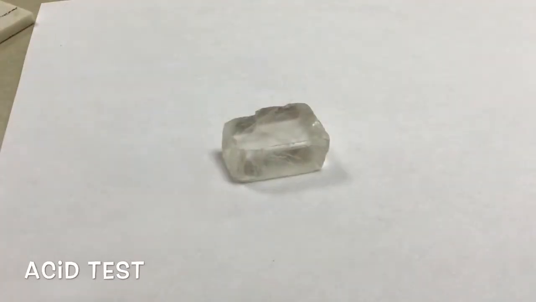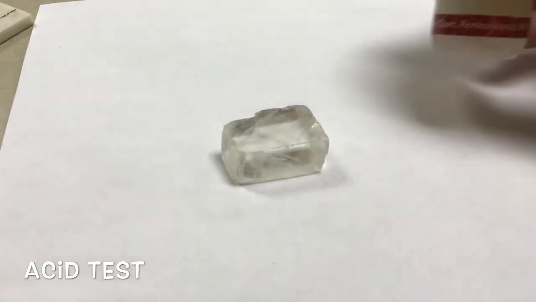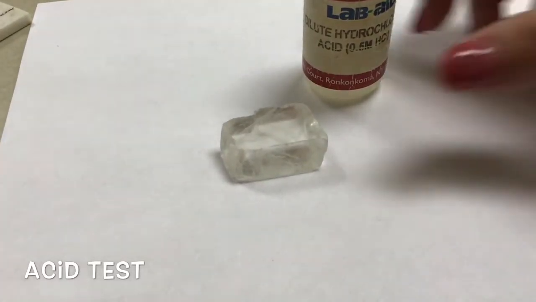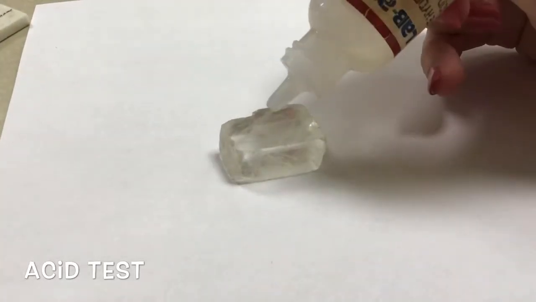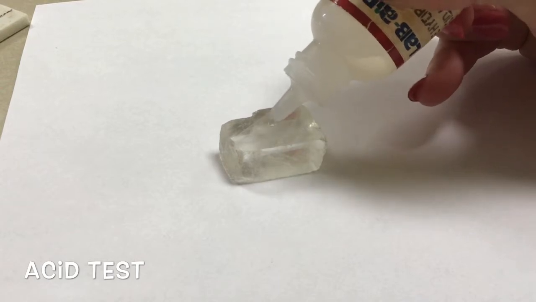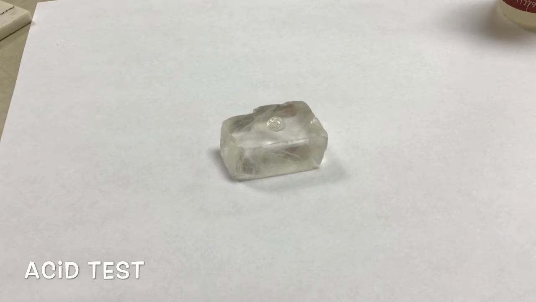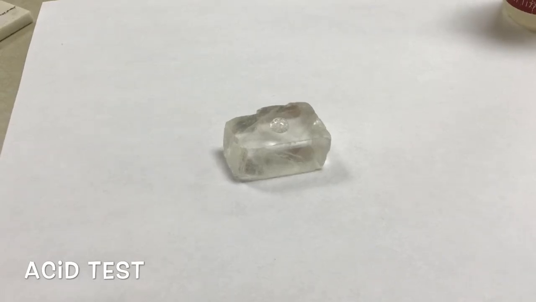For your acid test, you would take your mineral, in this case here we have calcite, and you would take your dilute hydrochloric acid. You would then put a drop on it, and this will test if there is any calcite in the mineral. You will be able to see that it will start bubbling and fizzing like a little bit of pop rocks. If it does that, then that means you have calcite.